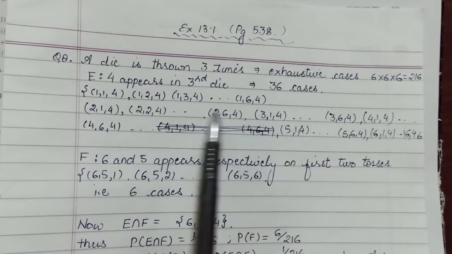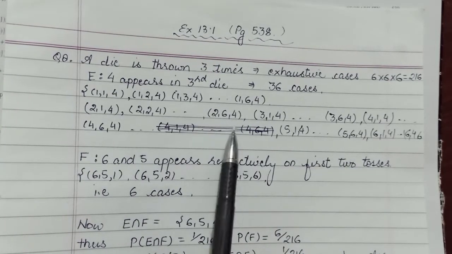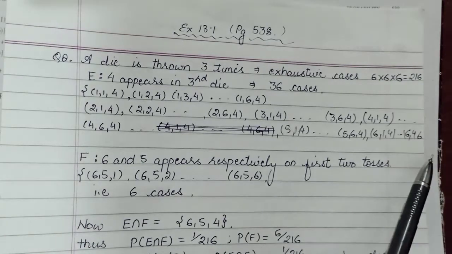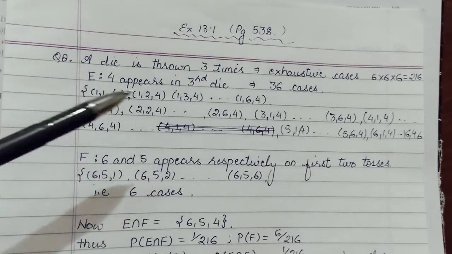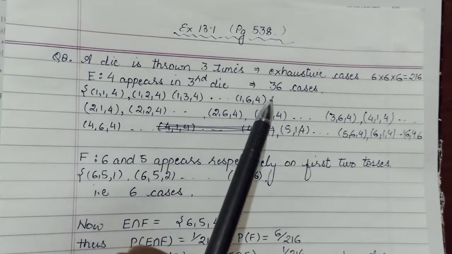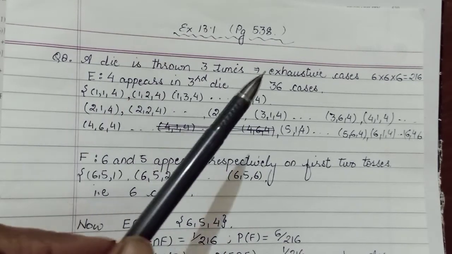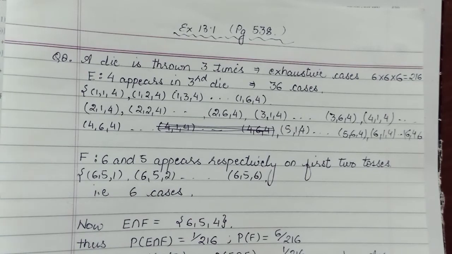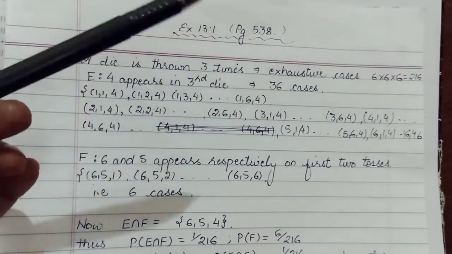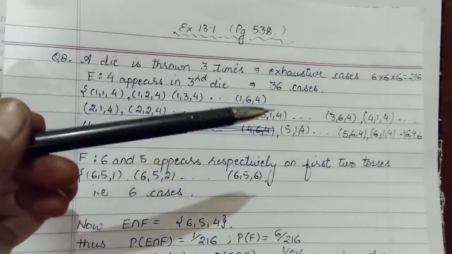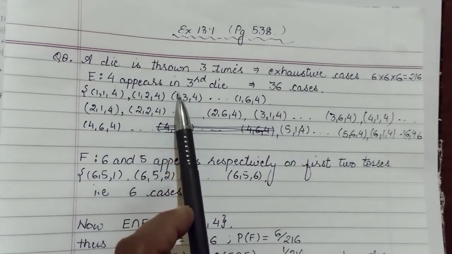So 6 cases of this kind, another 6 of this kind, then another 6 with 3, another 6 with 4, another 6 with 5, and another 6 with 6. So with 1 2 3 4 5 6, again here you'll have 1 2 3 4 5 6 options. So 6 into 6, a total of 36 cases will be there when we fix the last entry, and in the first two we'll still have 6 into 6, 36 options. If you don't want to list, then you can use your counting knowledge from combinations and permutations. You can guess 6 into 6, 36 cases will be there because the last entry was fixed.